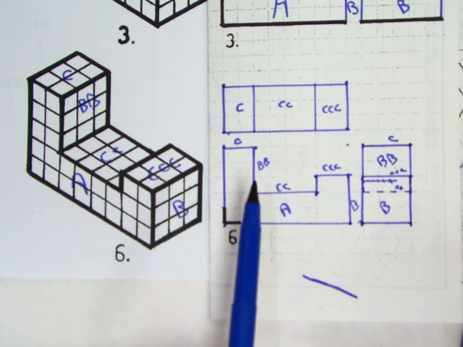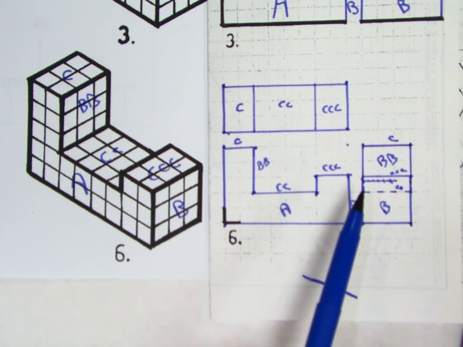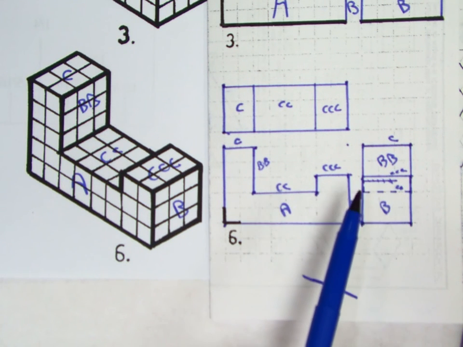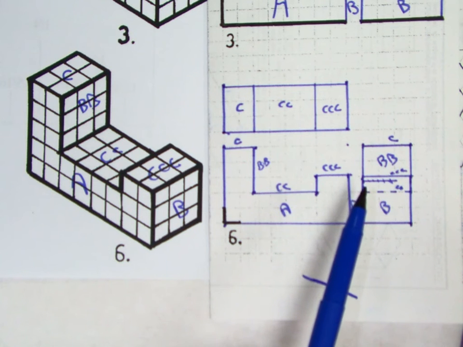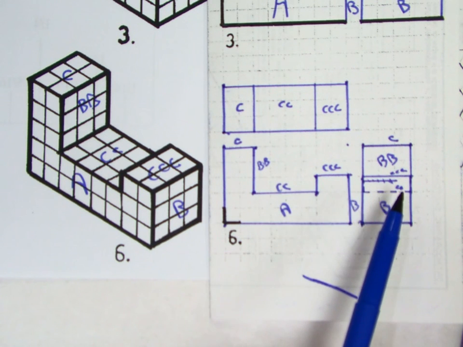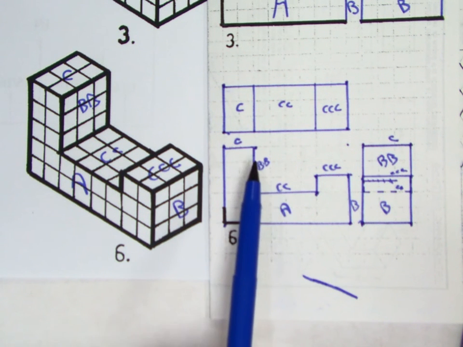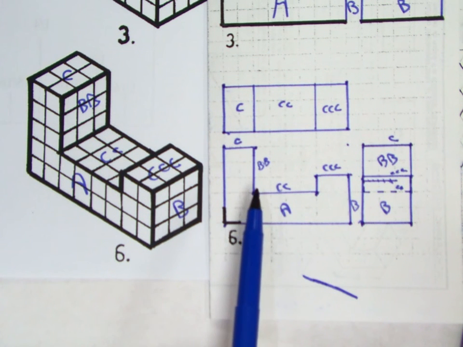So again, the tricky part about this is that part of a plane was hidden from us, so we drew it in with hidden lines. 2 of those 3 hidden lines were covered up, and only 1 remained, and that hidden line represents the edge of plane CC, which intersected the bottom of plane BB.